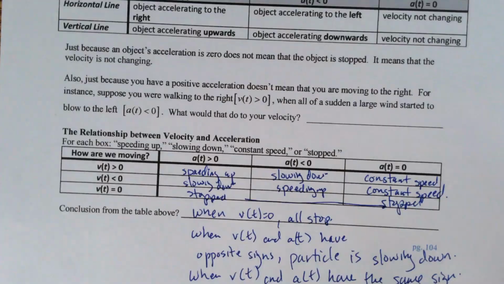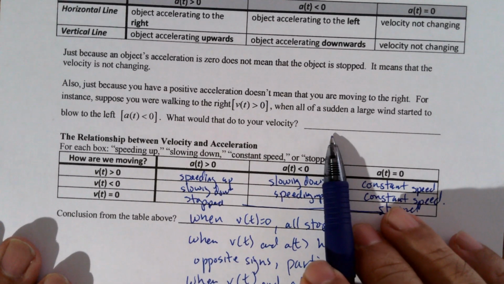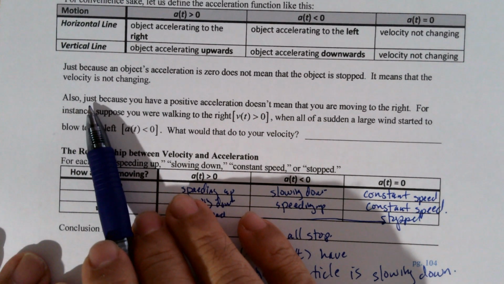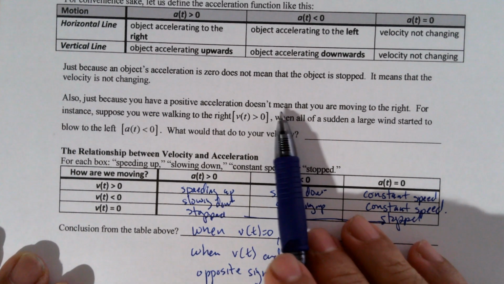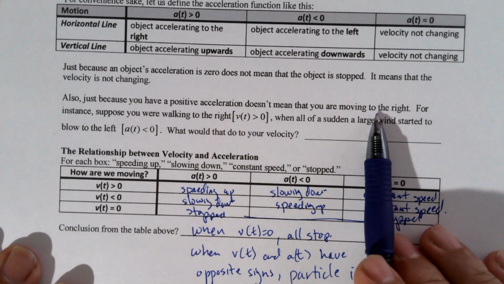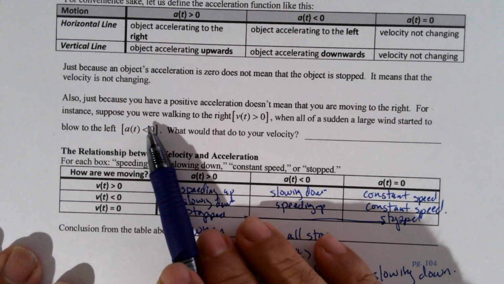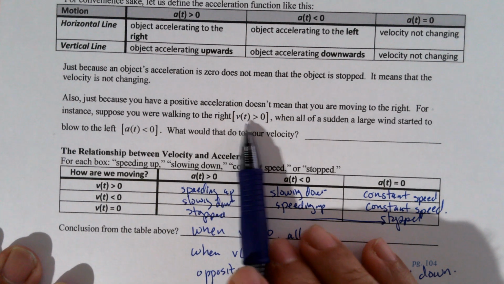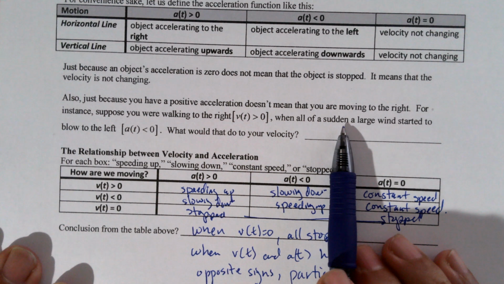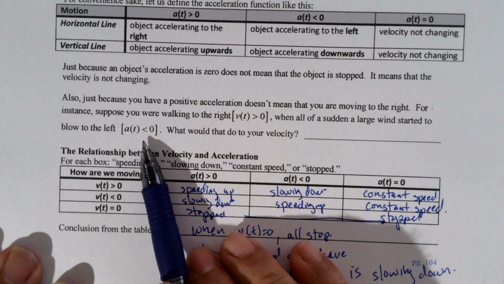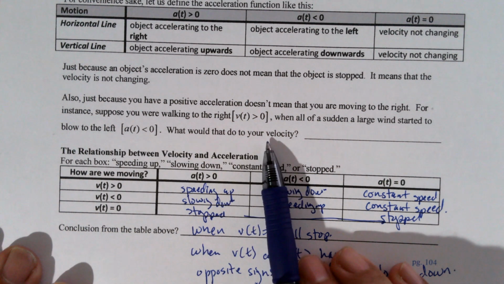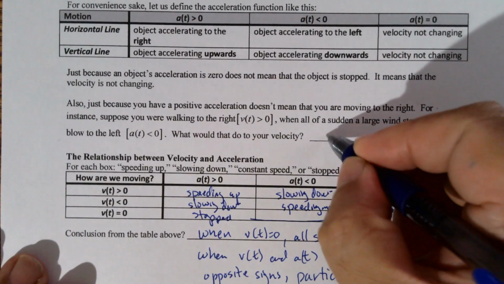Also, just because you have a positive acceleration doesn't mean that you're moving to the right. For instance, suppose you were walking to the right, velocity is positive, when all of a sudden a large wind started to blow to the left, acceleration is going to the left, right? It's accelerating. What would that do to your velocity? It would slow you down.